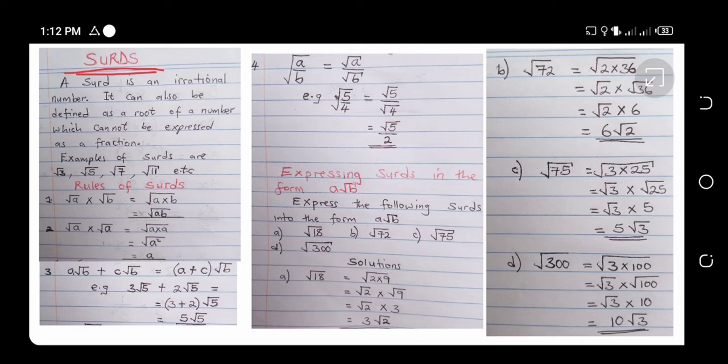We got solutions. The first one is a. Let's begin with a. It is root of 18. When we are to express this in the form a root b, the first thing we look at is, in this 18, is there a square number which is a factor of 18? The answer is yes.